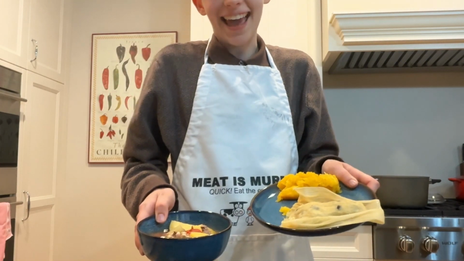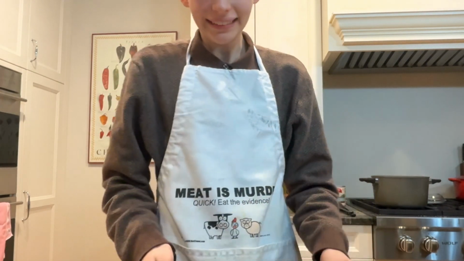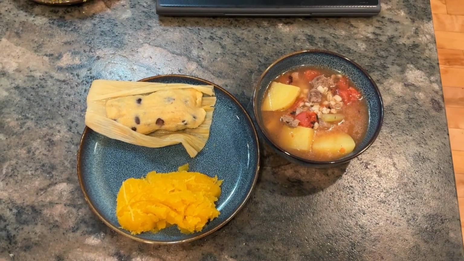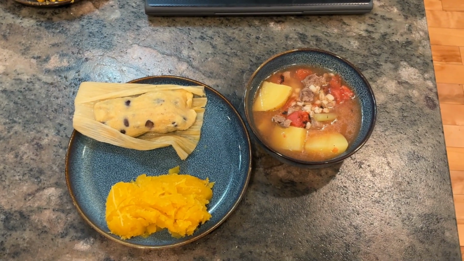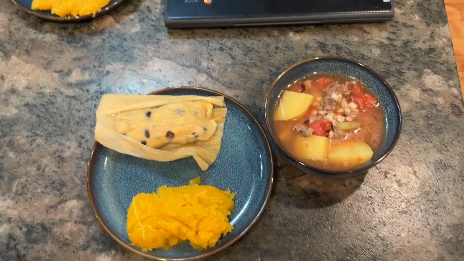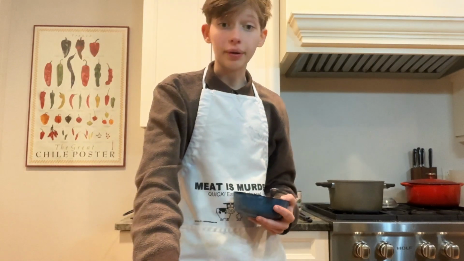I don't know if you can see that. Shoot. And here we have the final product. Now let's eat it and see how it is. And there we have it.